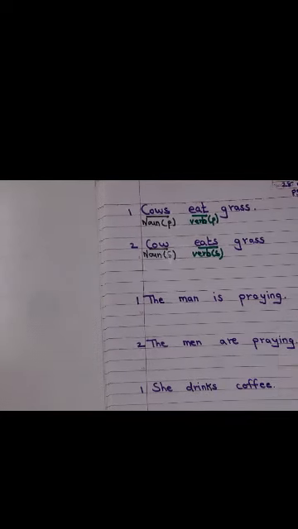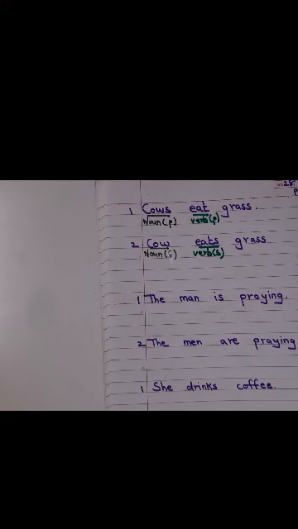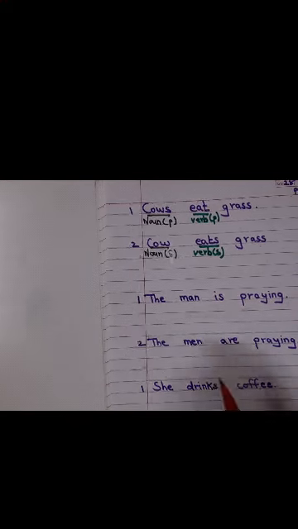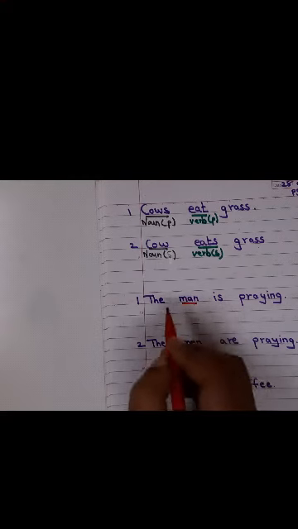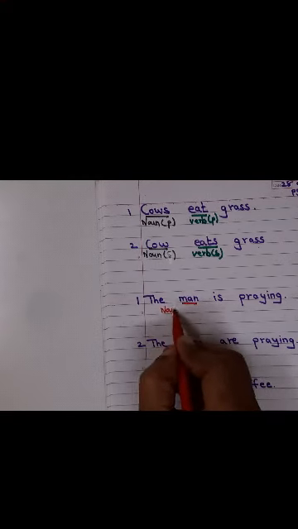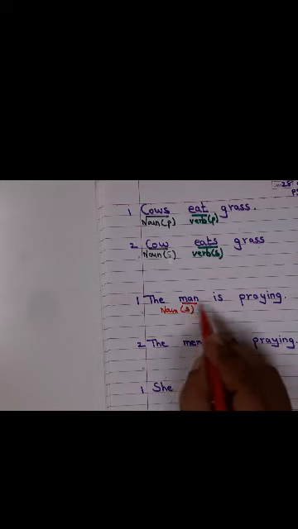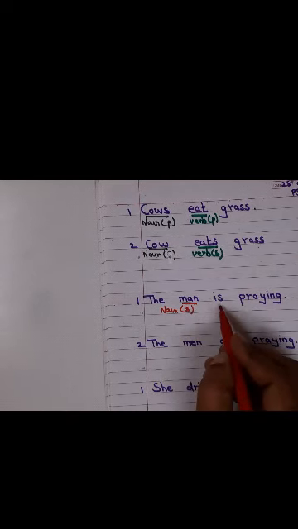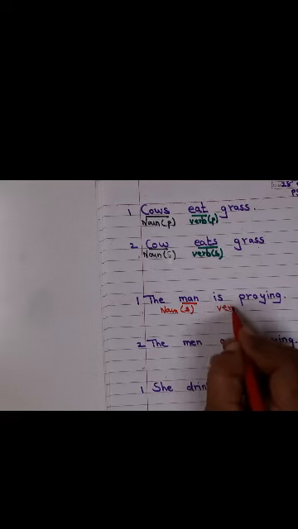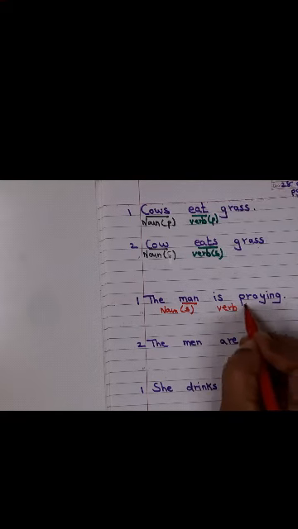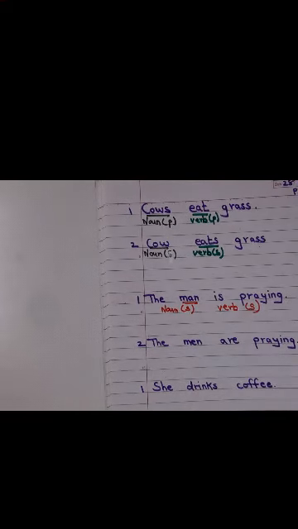The man is praying. First identify the noun. Which is a noun over here? Man. Now man children is a noun. Singular or plural? Singular. So you write S. Okay. Now is. Children see is a singular verb. Is praying is a verb. Is is a helping verb. We have done this last year. So you can say it is a verb and singular. Move to the next one.